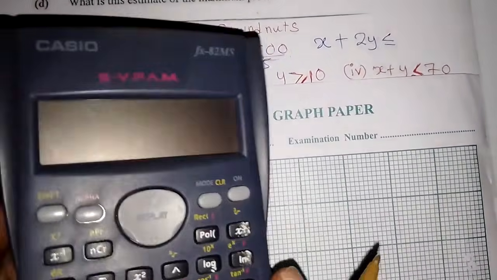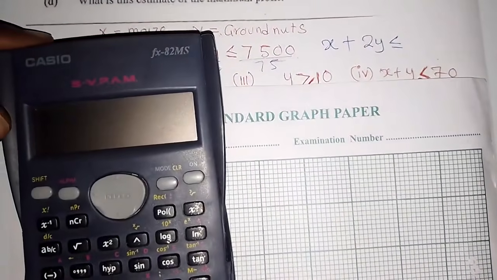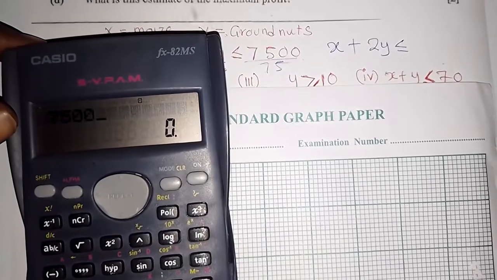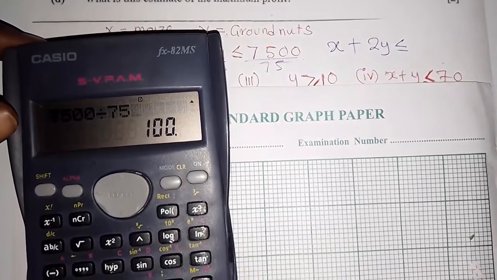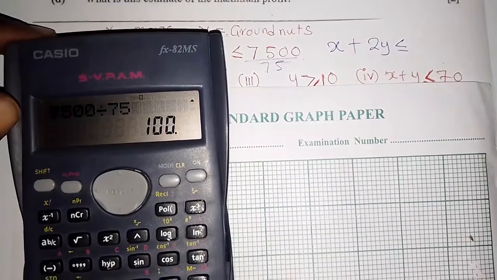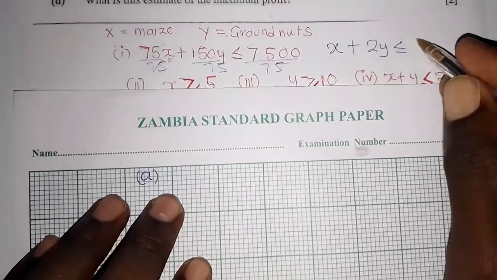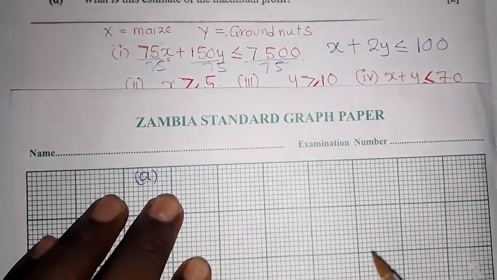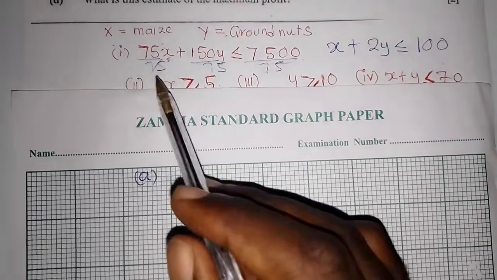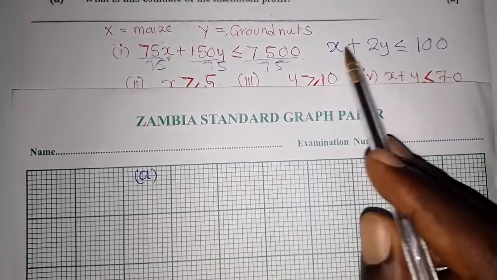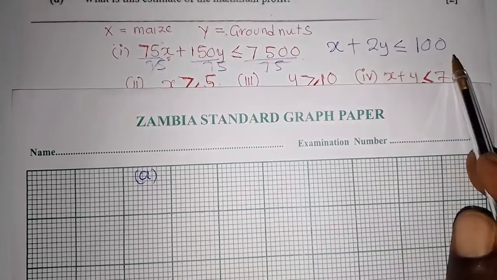7,500 divided by 75. What is your answer? Your answer is 100. So this is the inequality now. Have you seen? It is just one and the same. You just look for the number which can go into this. So when you check here, the only number that can go into all these is just one.